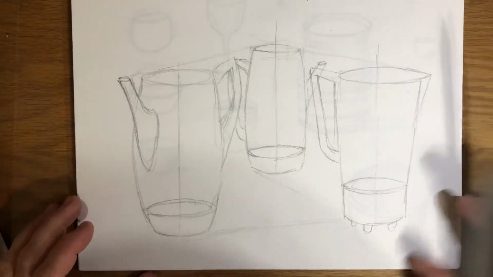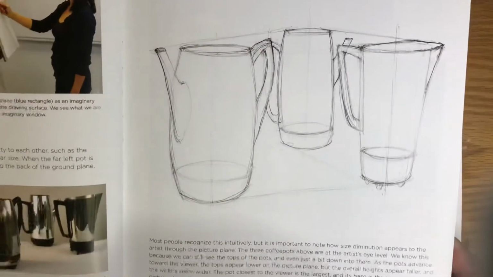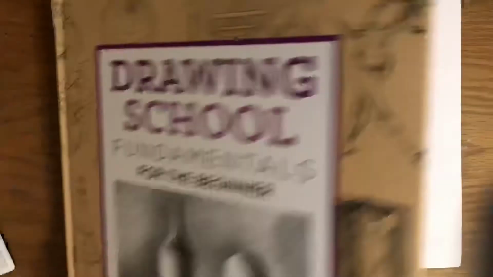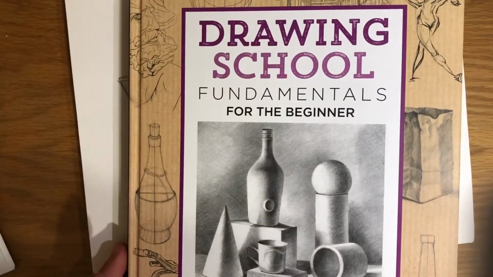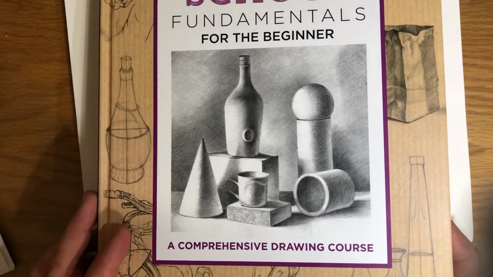This is taken from a book. This is the book. I just copied that picture. The book is Drawing School, Fundamentals for the Beginner, a comprehensive drawing course.